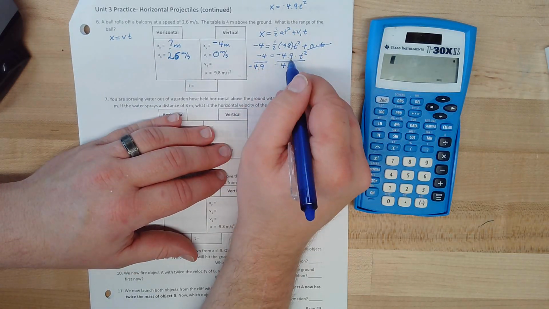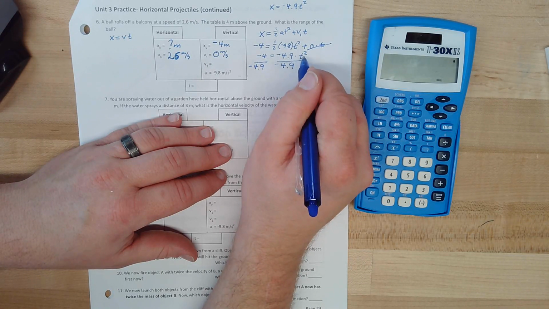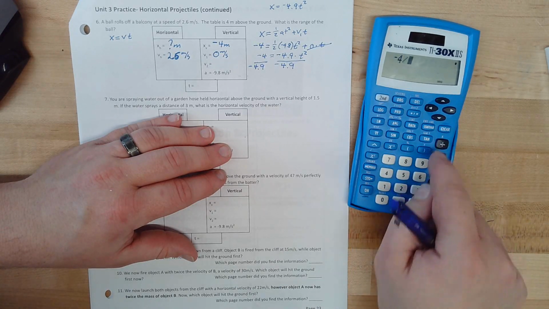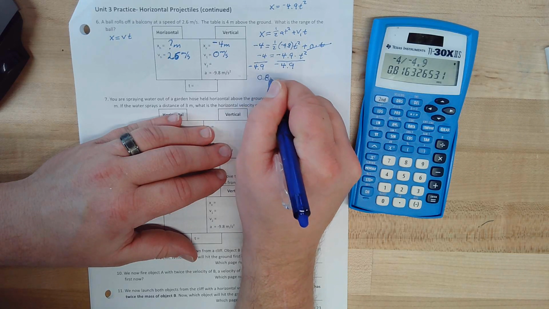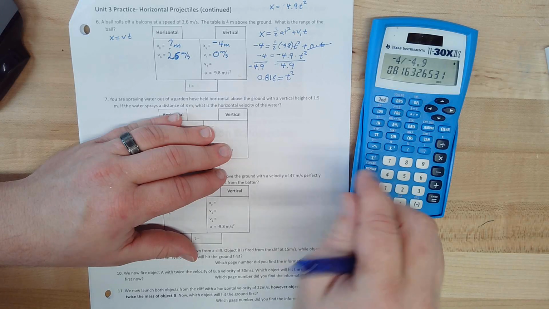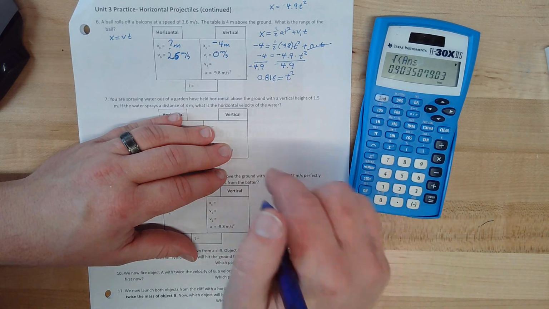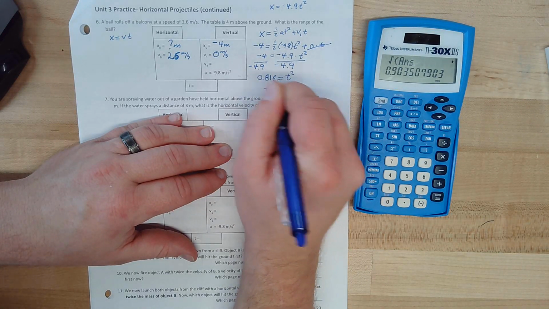So my next step is to get the negative 4.9 away from t squared. I have to do that before I can actually calculate t, because I need t squared by itself to take the square root and get rid of the square. Negative 4 divided by negative 4.9 is going to give us 0.816 with a little rounding. Keep in mind that's not time yet. We will need to take the square root of our answer in order to find out that our time is 0.9 seconds.